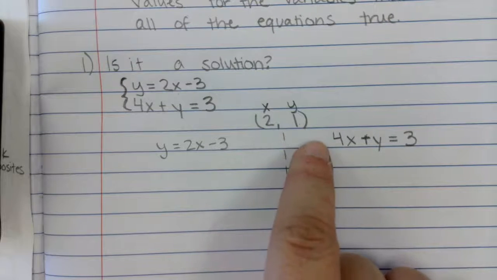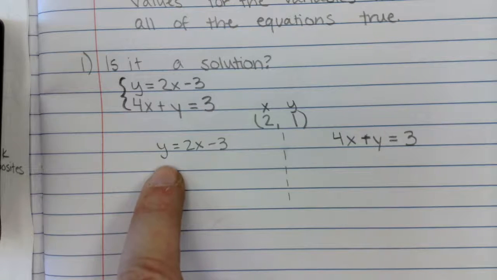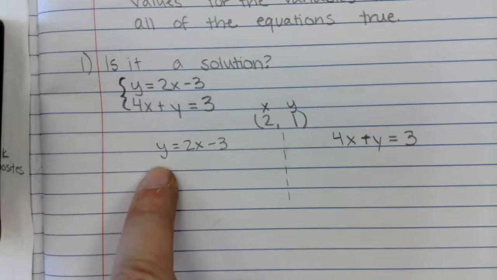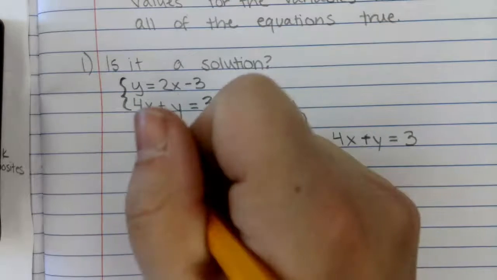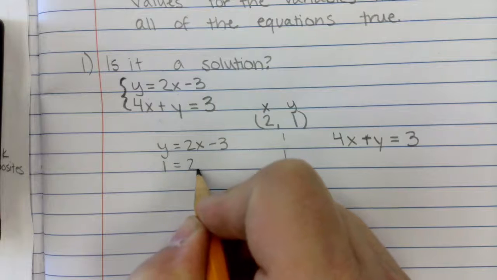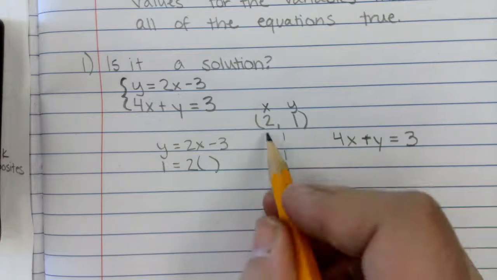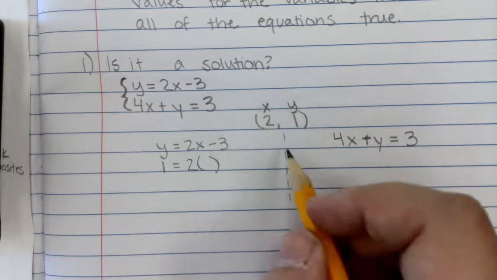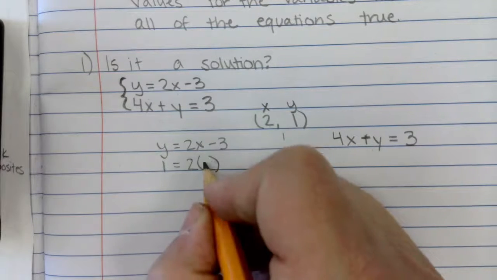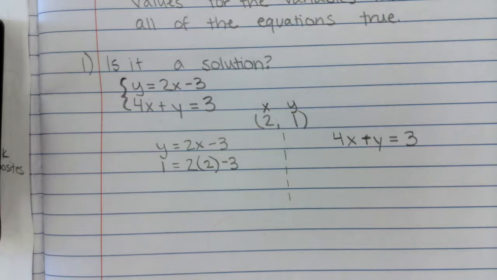So I'm going to replace these values out. I'm going to switch them out. So instead of y, what number is going to go in for y? 1 equals, and then I have 2. Now instead of x here, what's the x from my ordered pair I want to check with? 2 is that x minus 3. And now I'm going to see if that's a true or false equation.